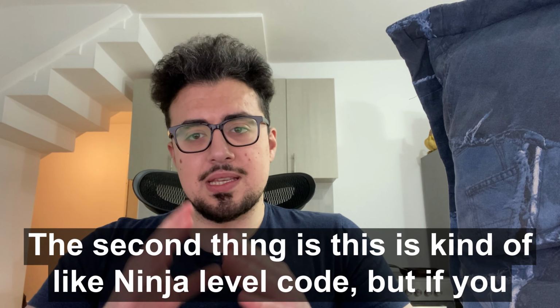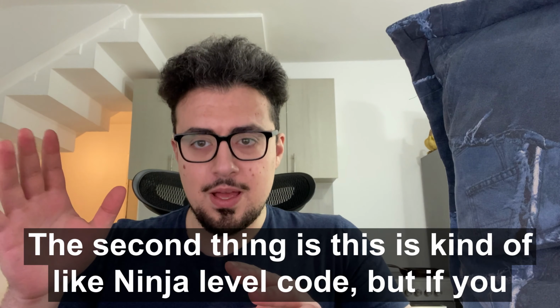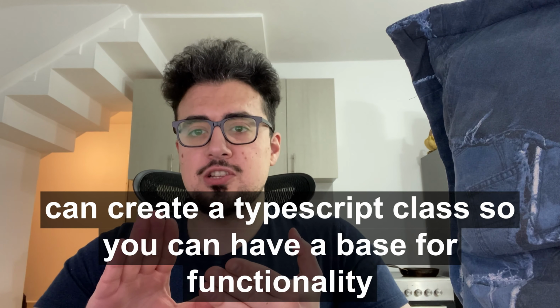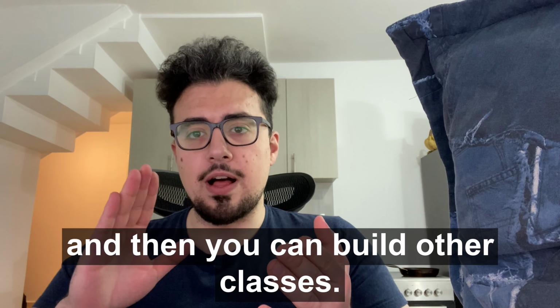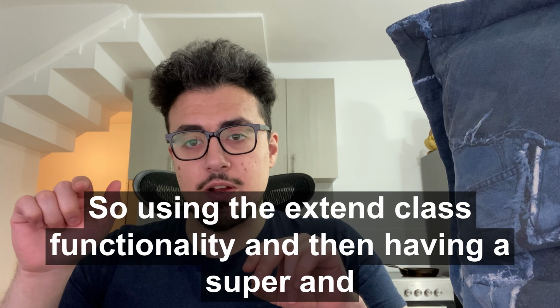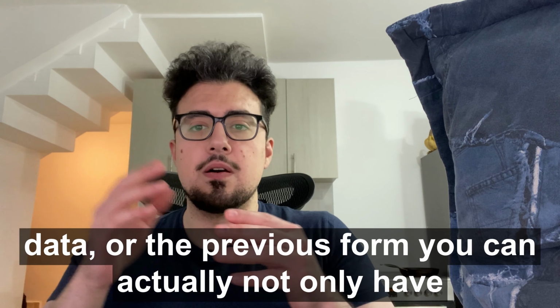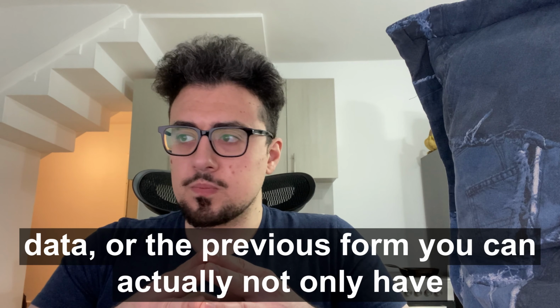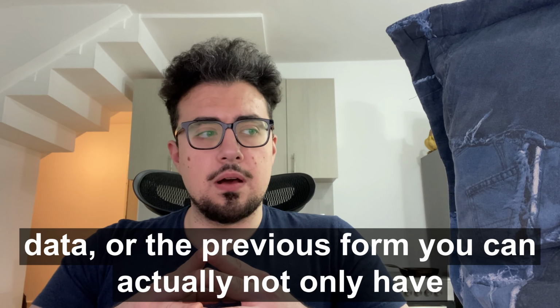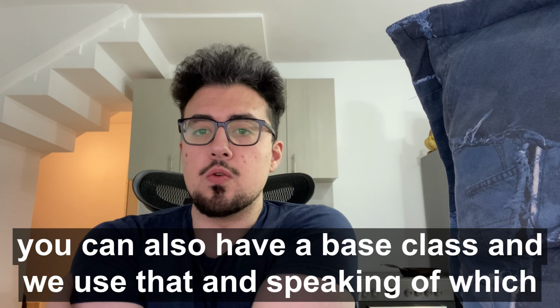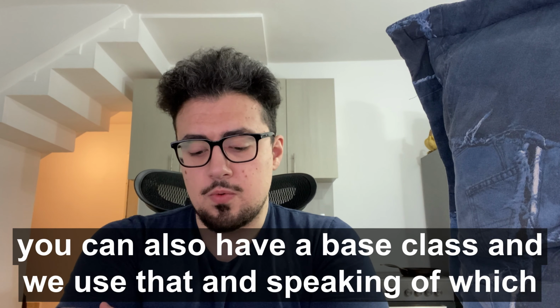The second thing is kind of ninja level code. But if you can create a TypeScript class, so you can have a base for functionality, and then you can build other classes, using the extend class functionality and then having a super, and then passing in the previous data or the previous form, you can actually not only have reusable elements, but potentially for more complex forms, you can also have a base class and reuse that.